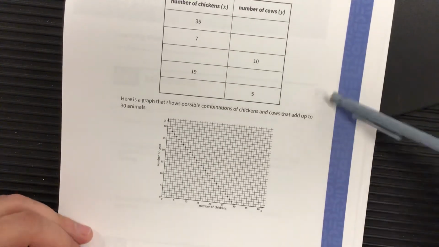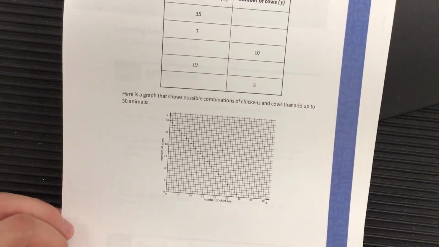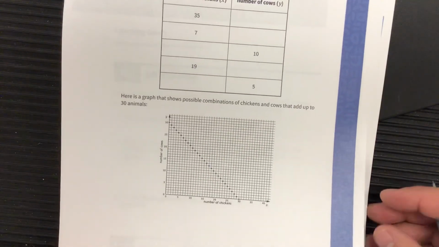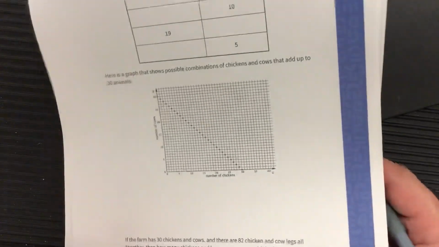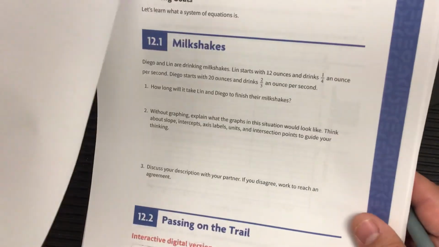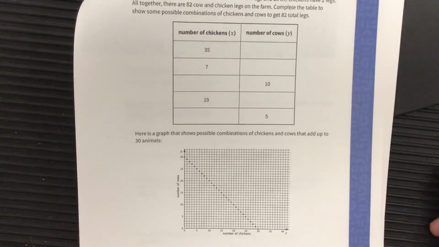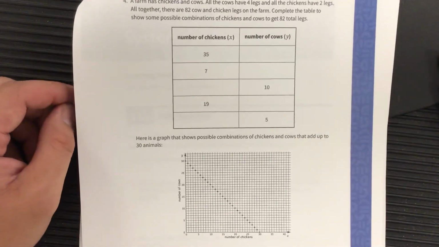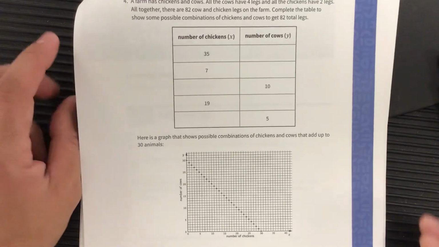All right, then it gives you more information here in a graph. And then here's the most interesting question. 30 chickens and cows, 82 chickens and cows. How many of them could each farm have? Again, you're looking for an intersection point. That's kind of a fun question. I think you'll enjoy that one. Just remember cows, 4 legs, chickens, 2 legs. Believe it or not, that gets confused a lot on this question.